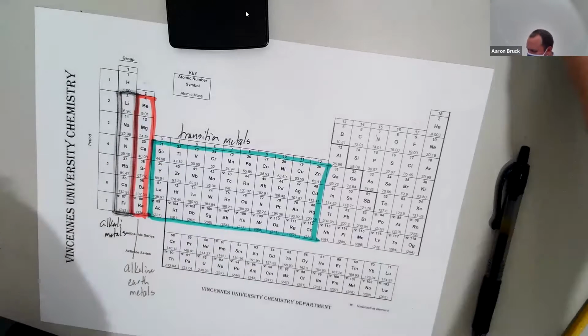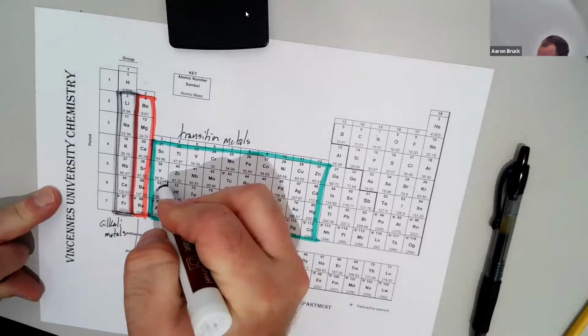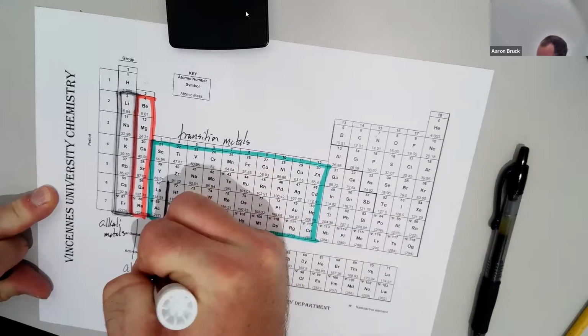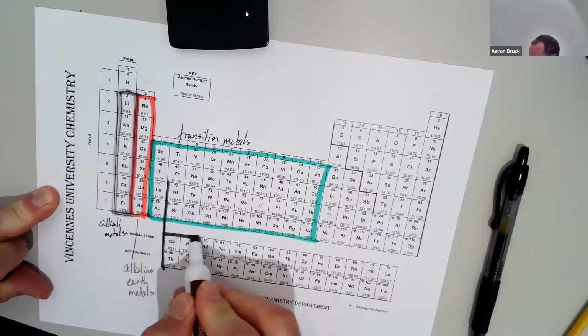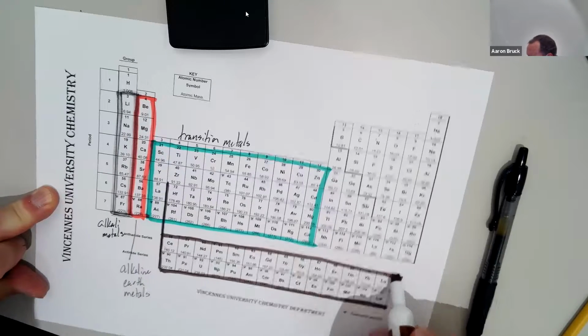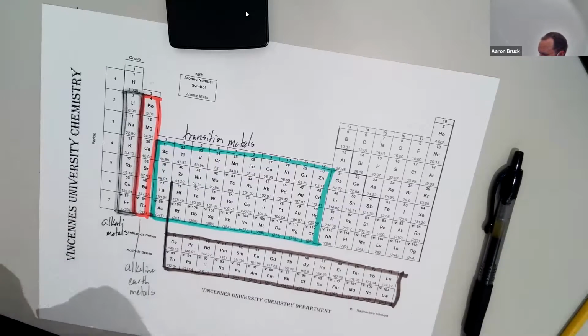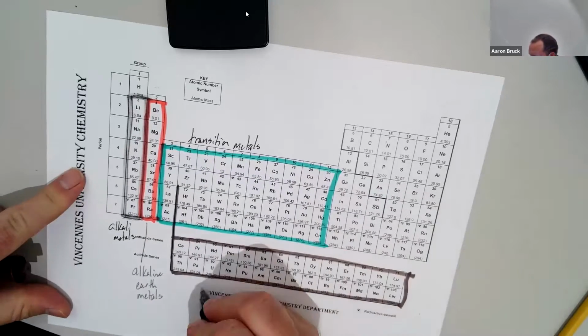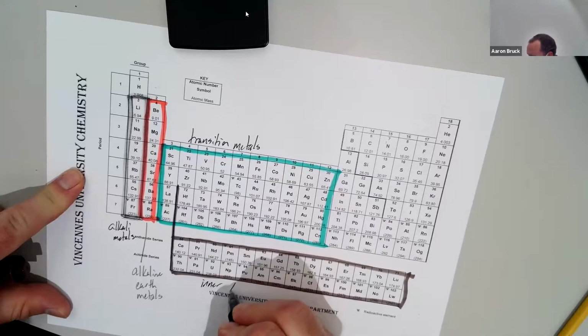And then inside of the transition metals, you have these guys, the inner transition metals.